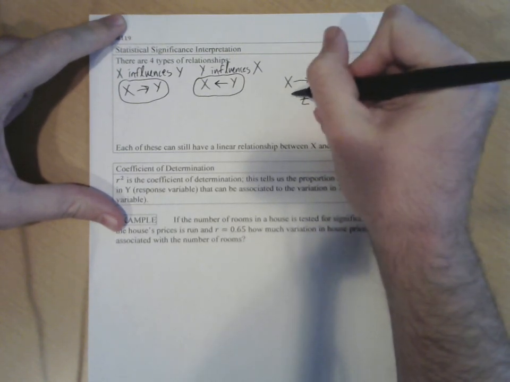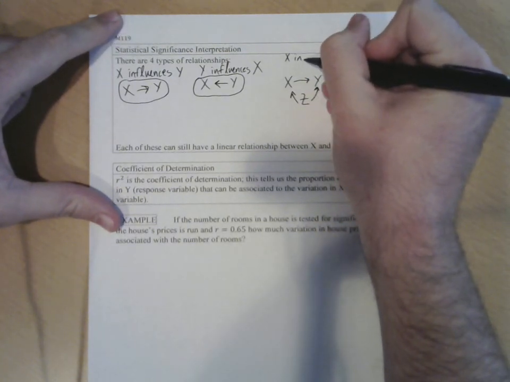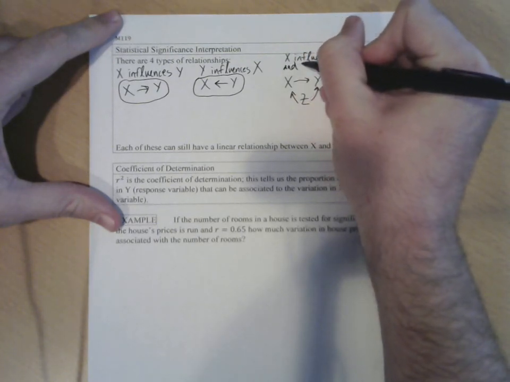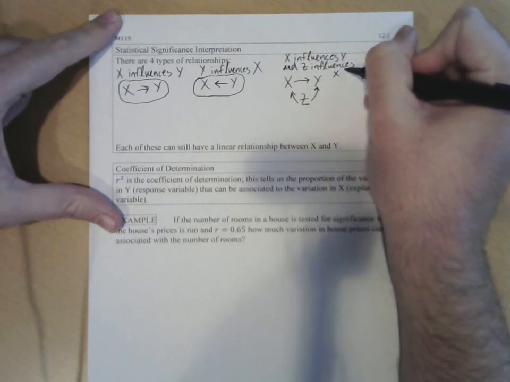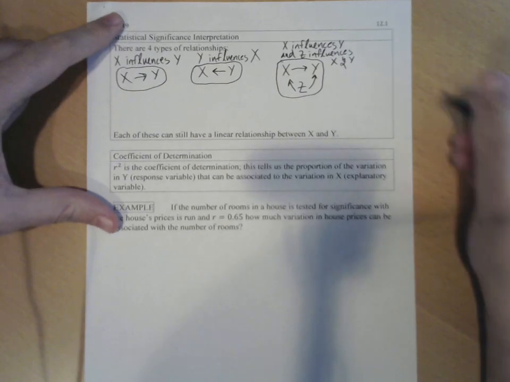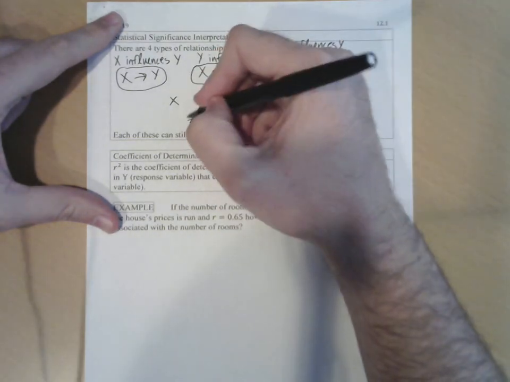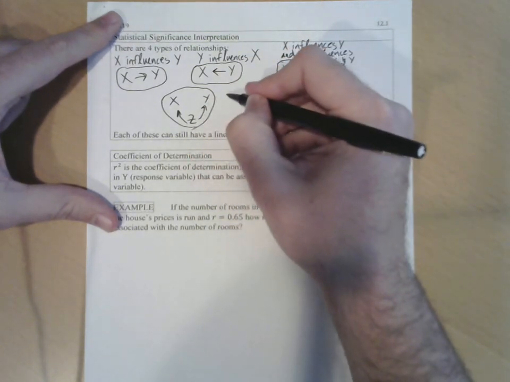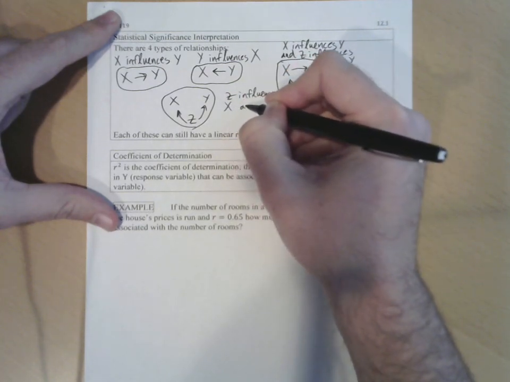So X influences Y, but Z influences X and Z influences Y. So this would be X influences Y and Z influences X and Y. And we can also have, coming over here, an X, Y, and Z case where X and Y aren't influenced at all by each other and Z does the entire thing. So this would be Z influences X and Y.